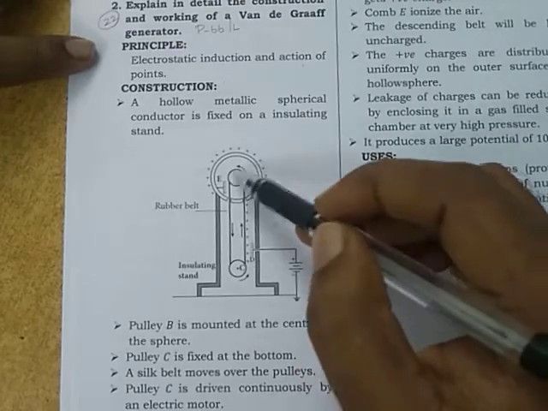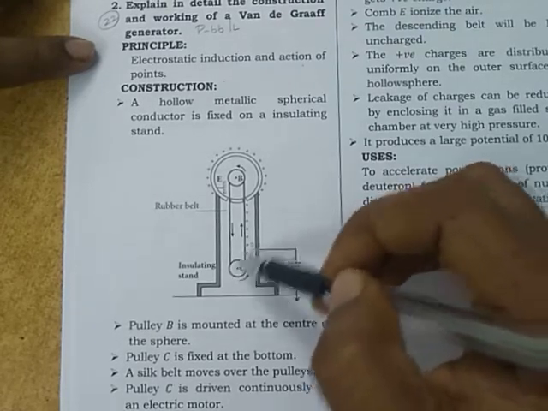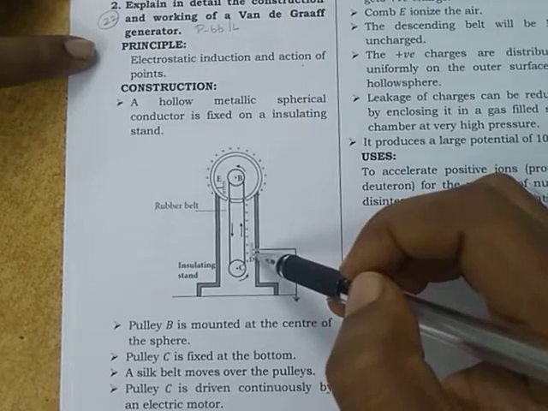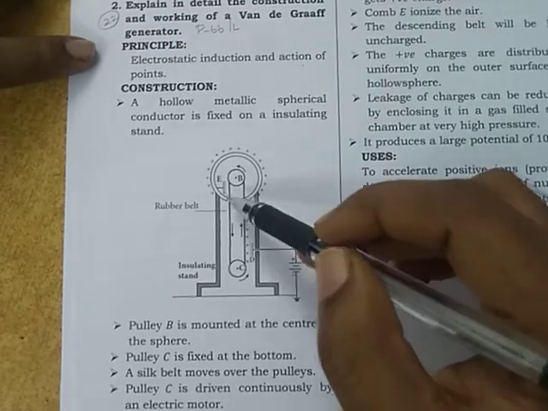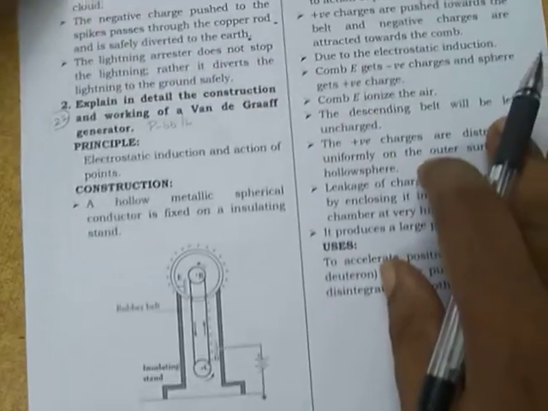These 2 pulleys are connected with a silk belt. The pulley C is continuously run by an electric motor. Then there are 2 comb shaped needles, D and E, that are placed near the pulleys. This is the construction. Then let me see the working.